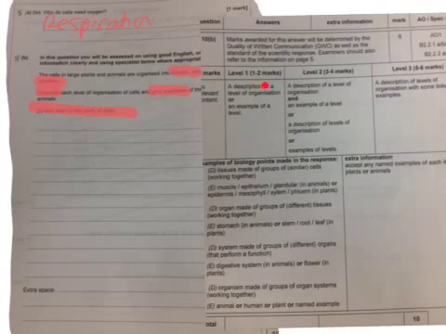So for 1 to 2 marks, so this bit here, we need a description of a level of organisation. So that means that we need to describe either tissues, organs or organ systems. And I'm going to highlight those descriptions in blue on the mark scheme. So if you got these wrong, these are things that you need to be adding.